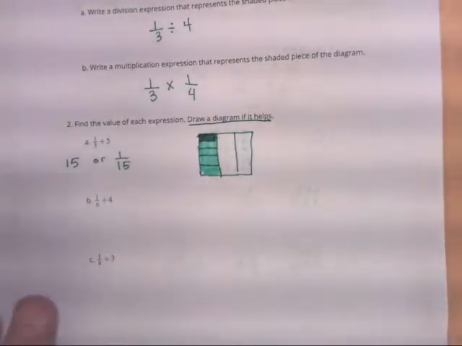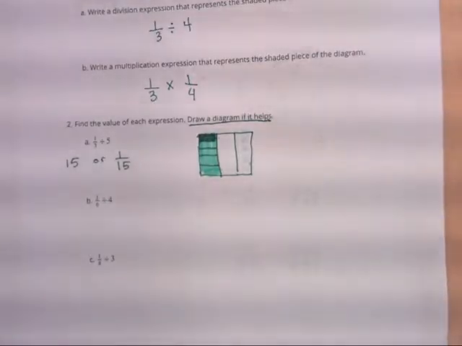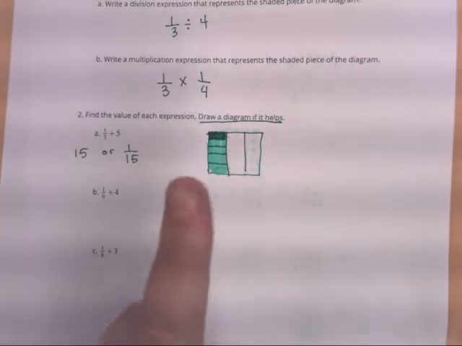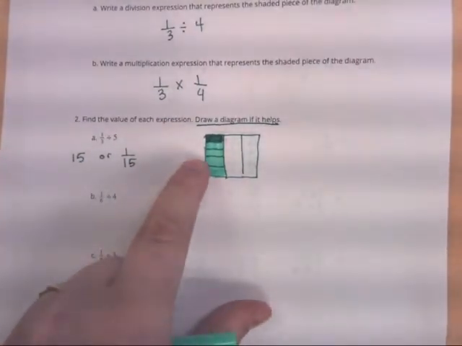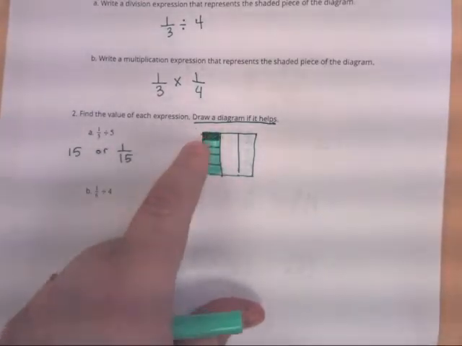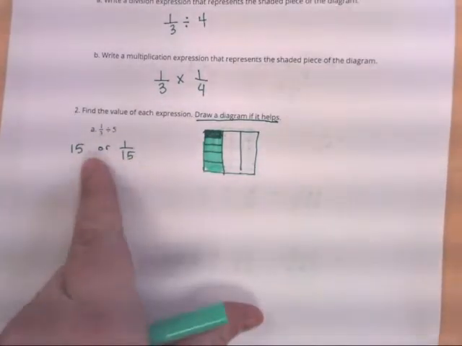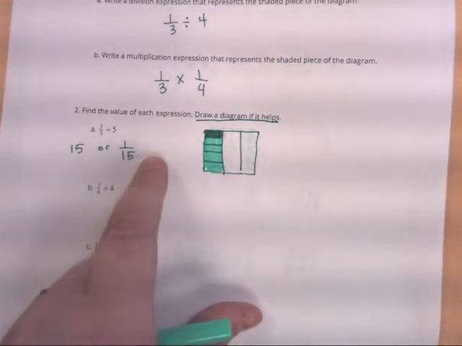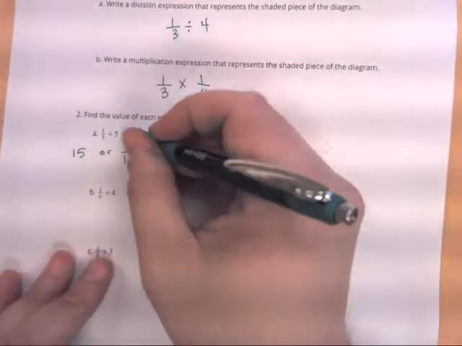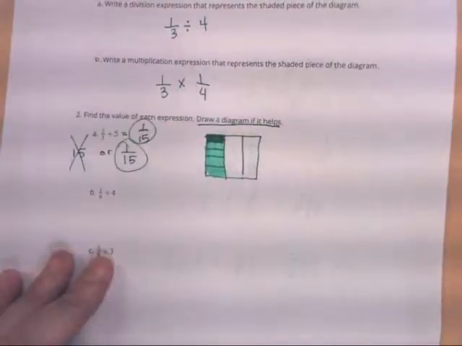Well, I think we can tell by looking at this diagram that 15 is not a reasonable answer because this entire diagram represents 1. The shaded part represents 1/3 of a whole, and 1/5 of that third is even smaller. So we're talking about a number here that has to be less than 1. 15 is much larger than 1, so 1/15 is the correct answer here.